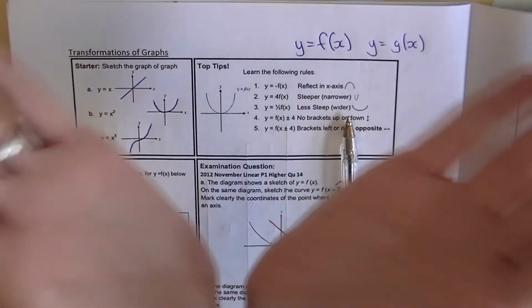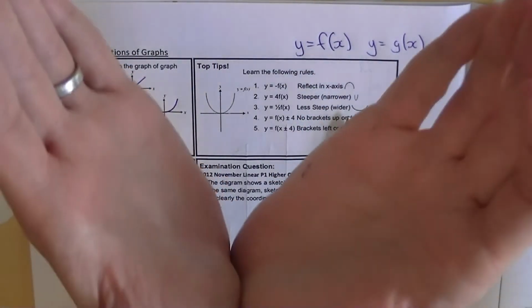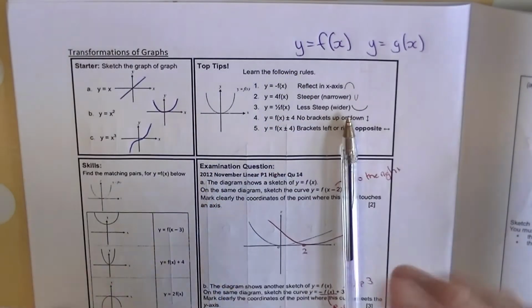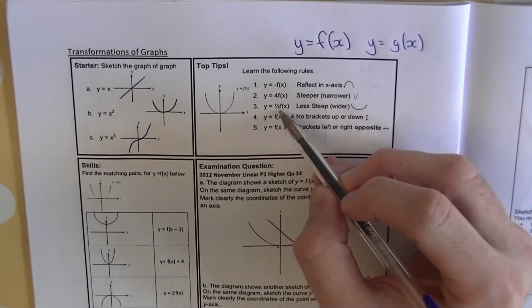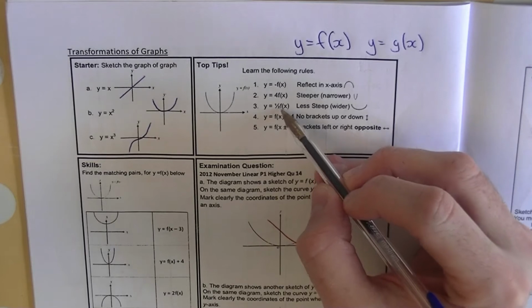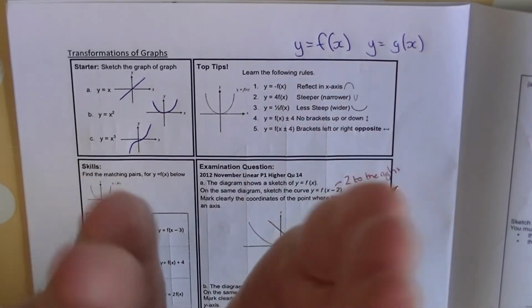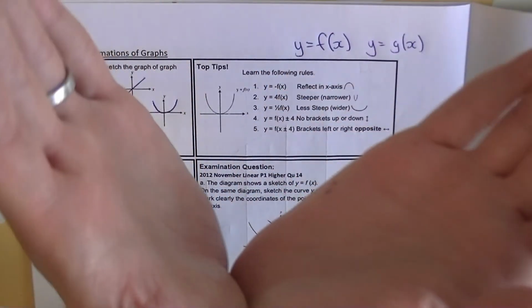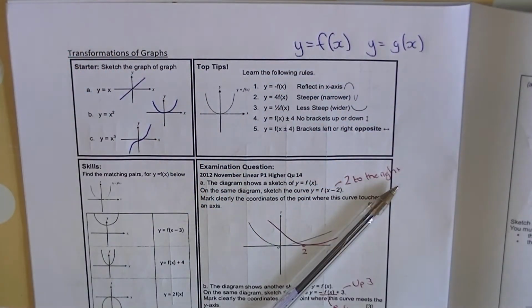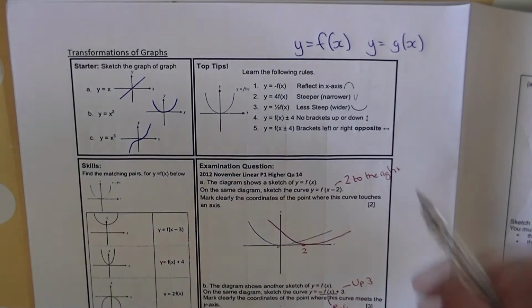What doesn't change is where my wrists meet here. That stays in the same place, but these come in on themselves. The opposite of that is a fraction before the f of x, like a half or a third, where rather than getting steeper, they get wider. So they start like that and move outwards. Sorry about that bad demonstration there.